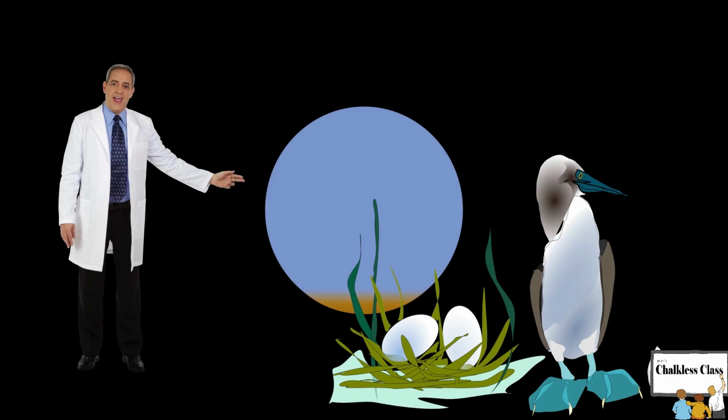In lecithal eggs, the yolk is confined to the vegetal hemisphere. The animal hemisphere contains cytoplasm and a nucleus. The eggs have two poles. The animal pole is present towards the animal hemisphere. Towards the vegetal hemisphere, the vegetal pole is present.